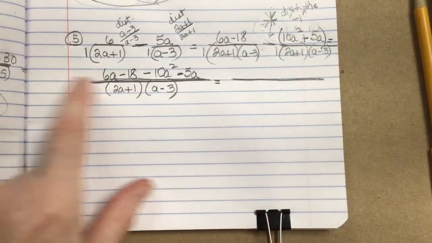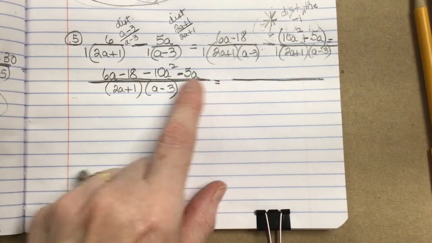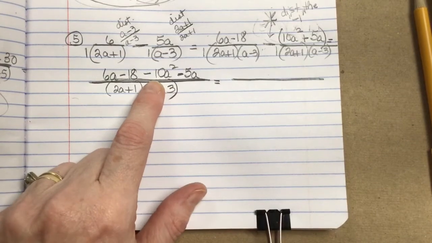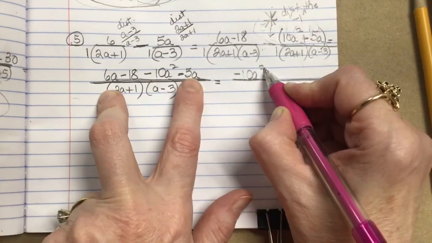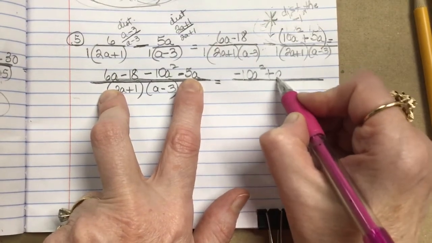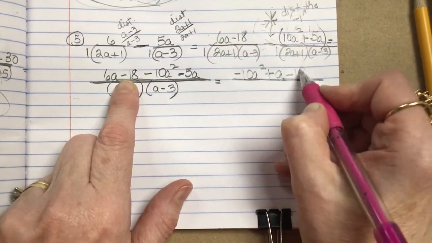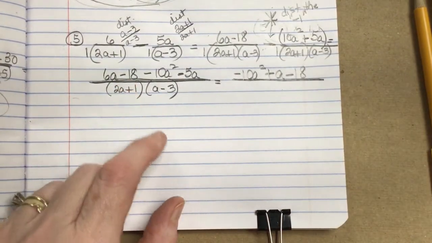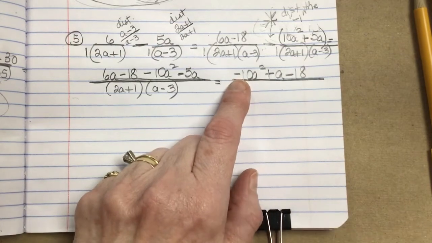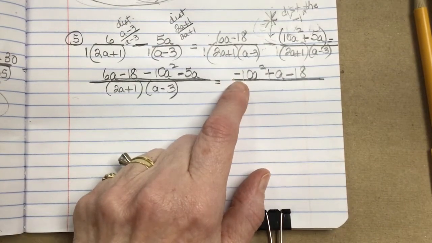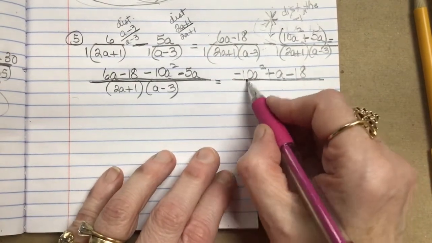Well, what do we have in terms of like terms? I'm going to put that at the front even though it's negative. I've got a plus a and I've got a minus 18. And I'm not even going there because 10, 2, and 5, it's negative, it's a mess. There is nothing that's going to factor with that denominator.